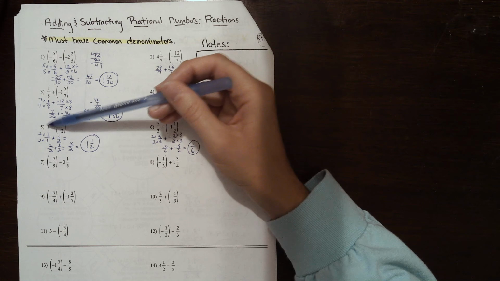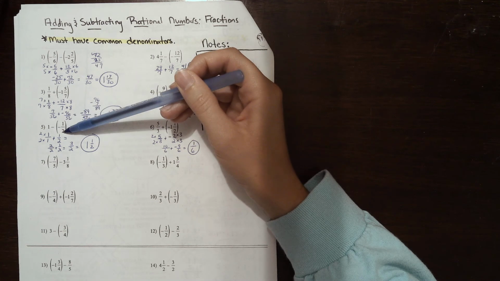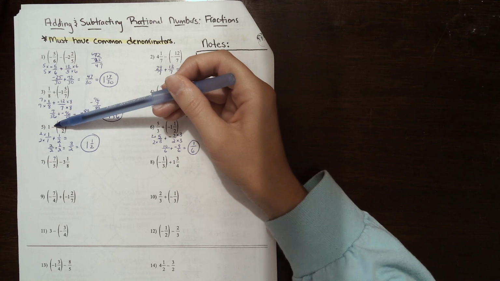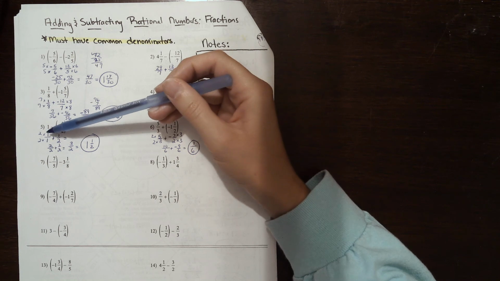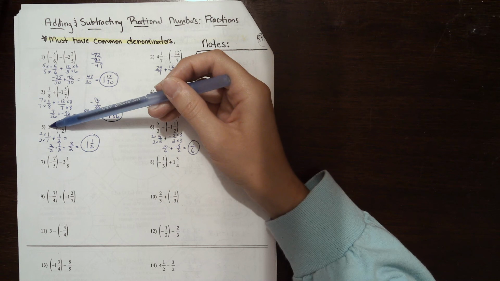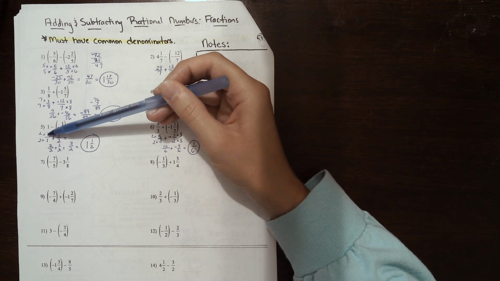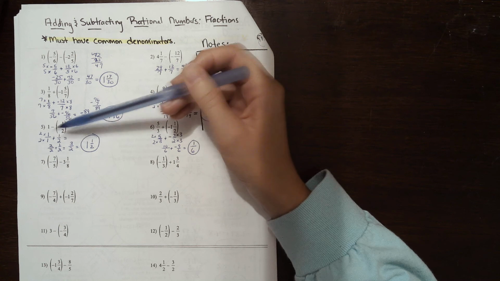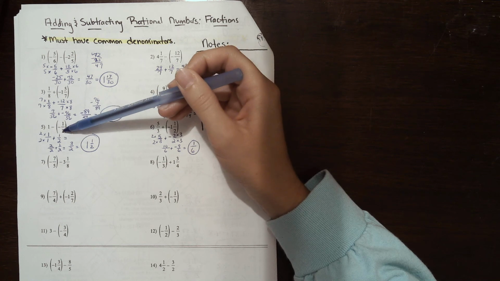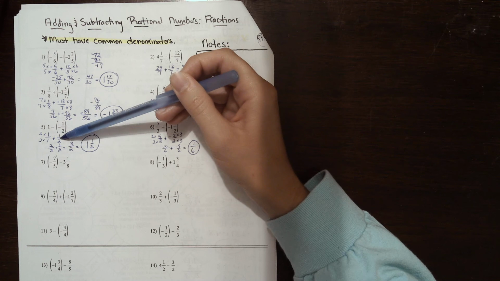Number 5, we have 1 minus negative 1/2. It is a subtraction statement, so we're going to change it to an addition statement using the rule keep, change, change. So we keep the first integer. And to change the integer to a fraction, we put it over 1. And then we change the subtraction sign to an addition sign. And negative 1/2 becomes the opposite, so positive 1/2.